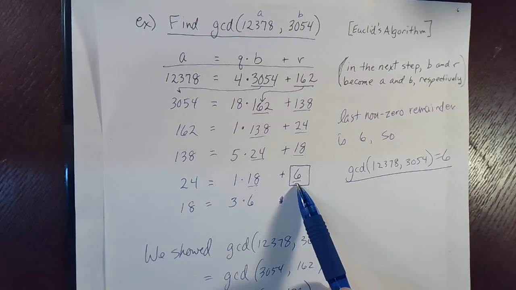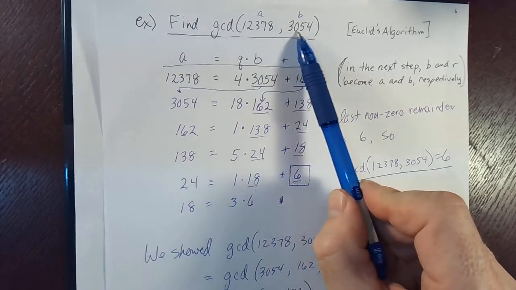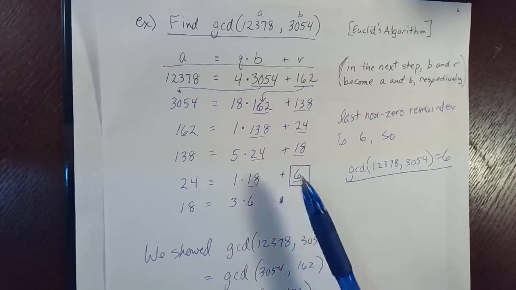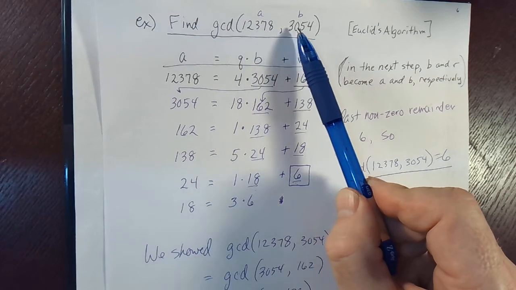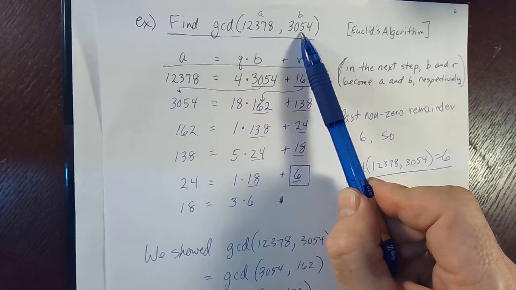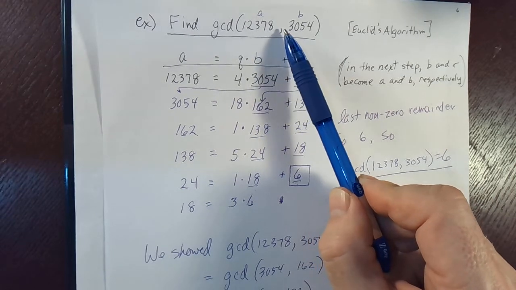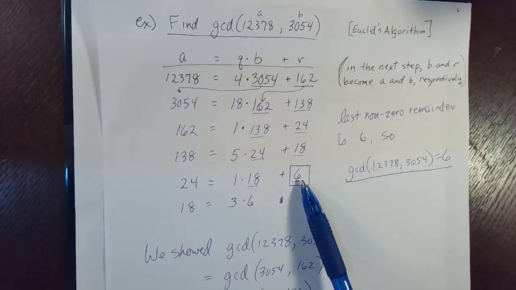Well, it turns out that when you find the greatest common divisor of two numbers, there is some linear combination of these two numbers that will give you 6. Remember what a linear combination is. It means there's an integer we could multiply this one by, say, x, an integer we could multiply this one by, say, y, and we could add 12,378 times x to 3,054y and get the number 6. So in this video, we're going to show how we can do this.